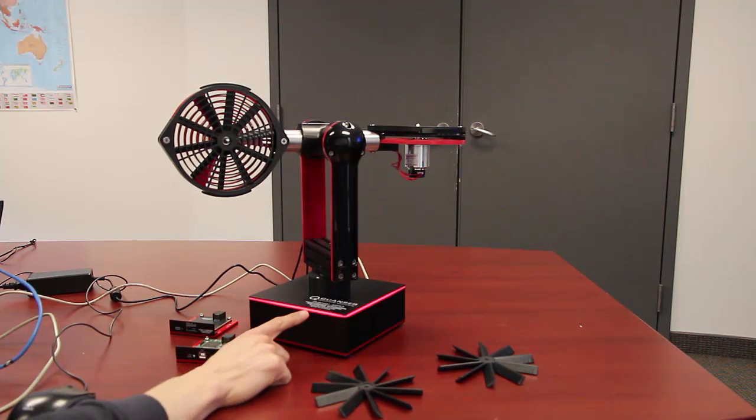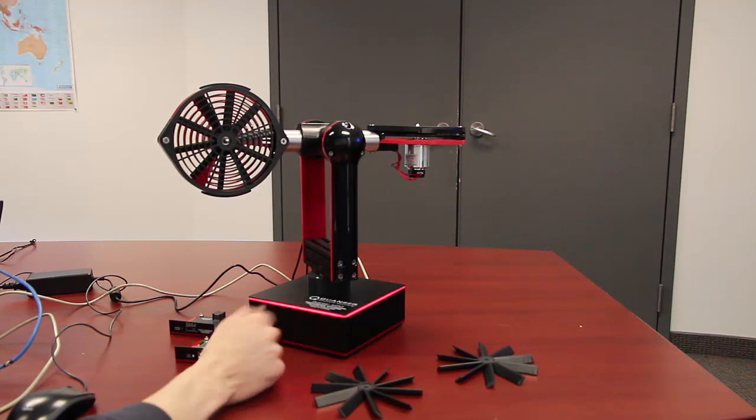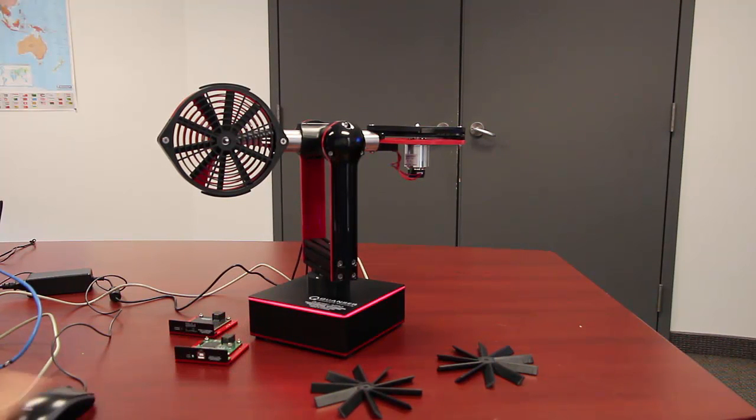There's an LED light here at the bottom. Right now it's red, but it's user programmable, so you can change it from red to green, for example, when you're running a controller. So that's what we have it set as right now. It's another nifty little thing that you can program.